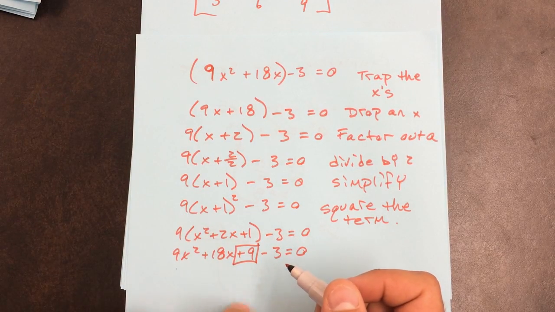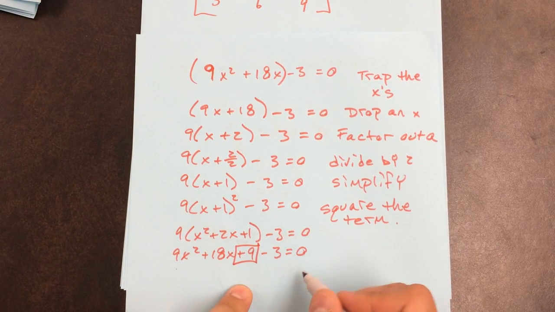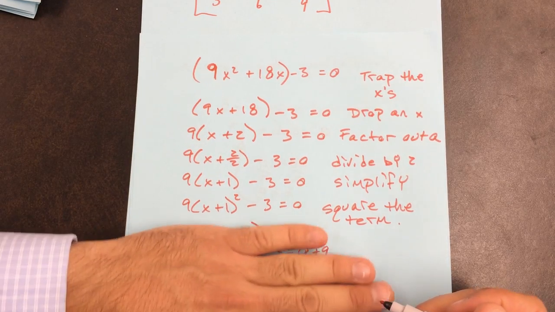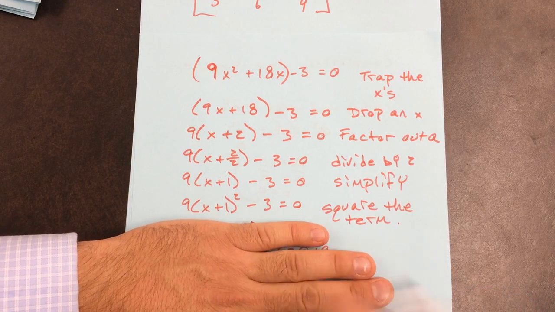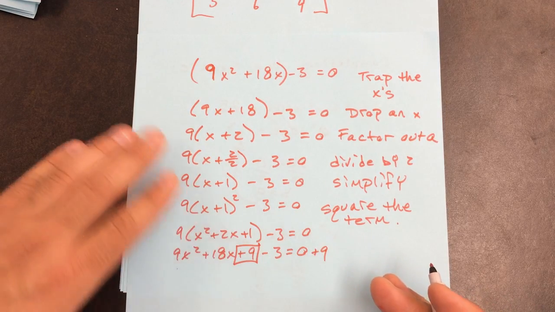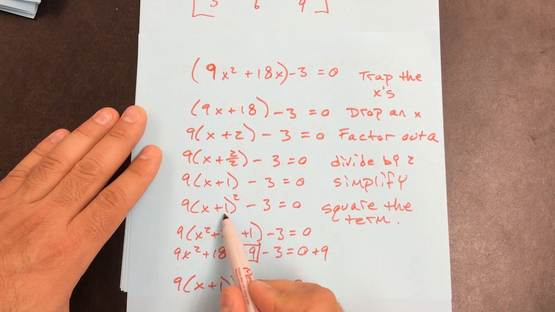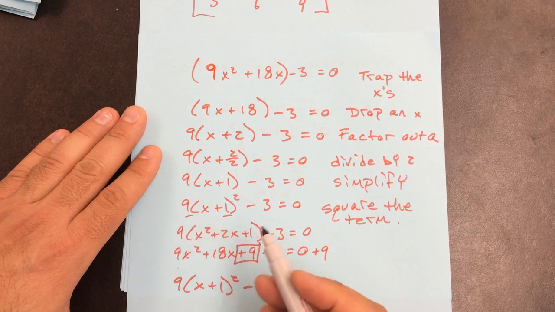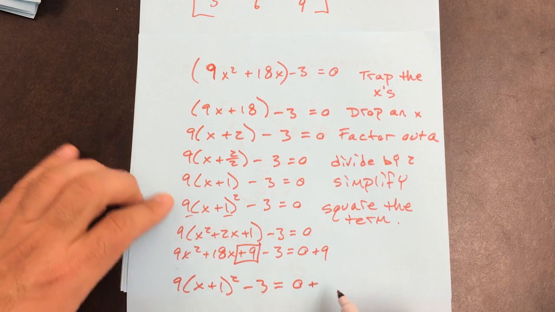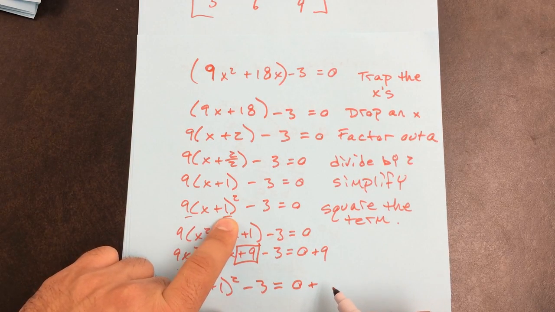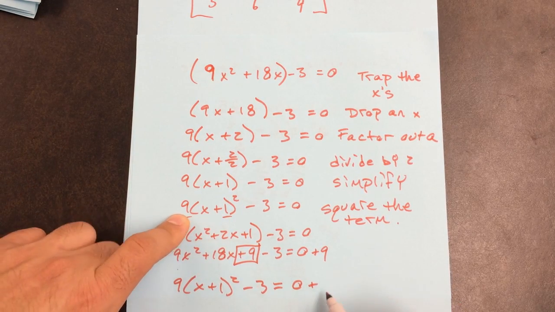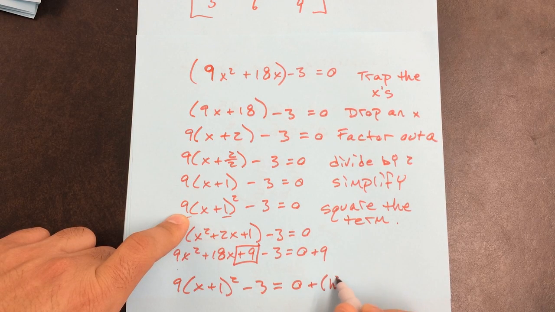So what I did is I've actually added plus 9 to this side, so I need to add plus 9 to this side. We're not going to do that. We're going to keep it right here. But if I wanted to show you why, that's why I did that. So what we did is, when we squared this, we added this number squared times this number. So I'm going to add to the other side, this number squared times this number, or h squared.